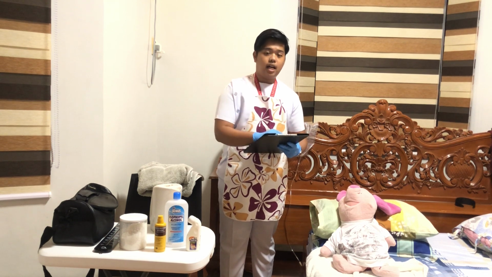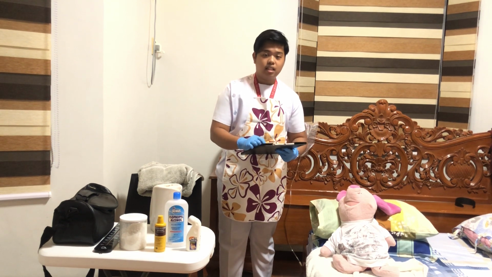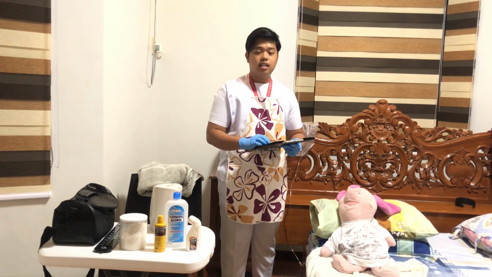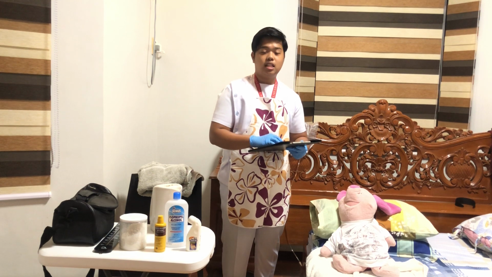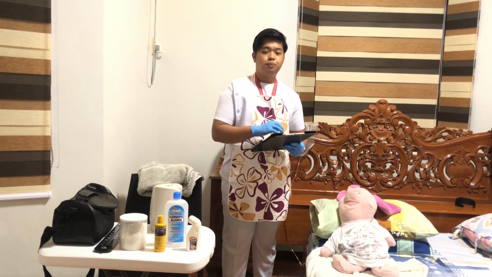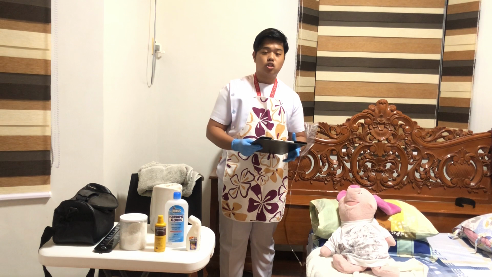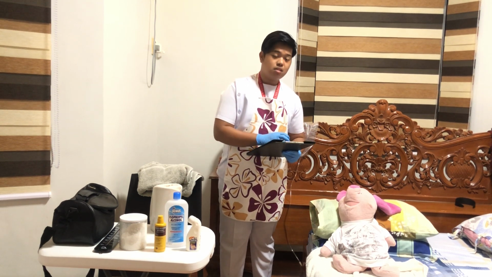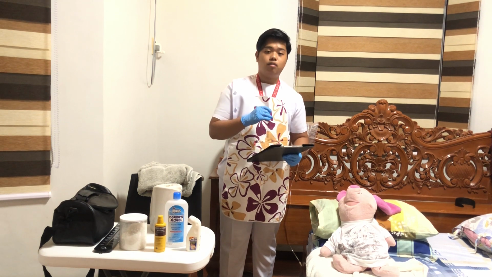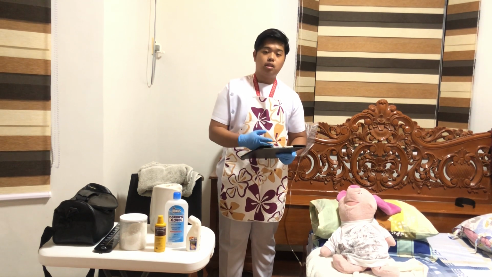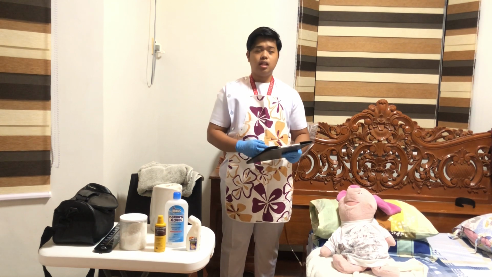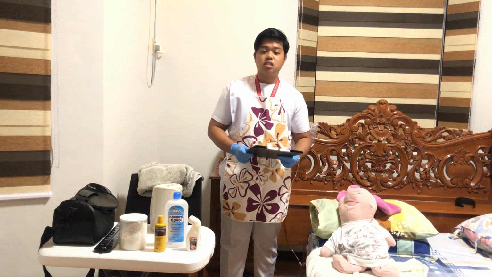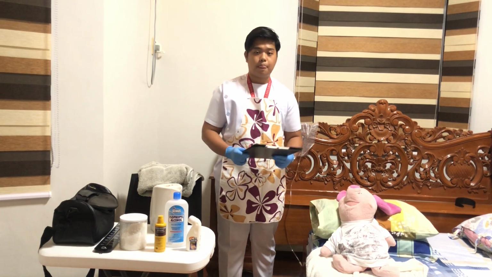So we need to document the date and time of the Sitz bath. We also need to document the temperature of the Sitz bath provided and any medication that has been used. We also need to document the patient assessment information that includes the skin assessment findings before and after the Sitz bath, the patient's level of pain before and following the performing the Sitz bath, and the patient's response to the Sitz bath, and the patient's tolerance to the procedure.